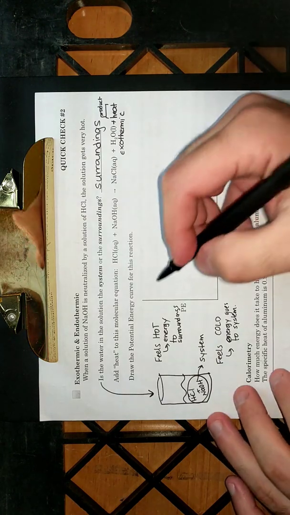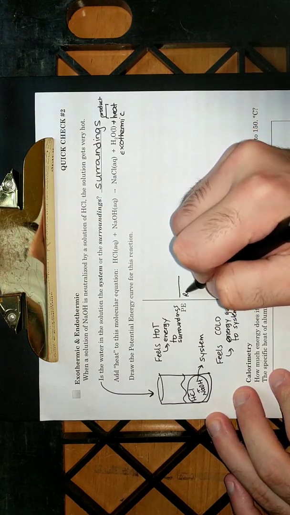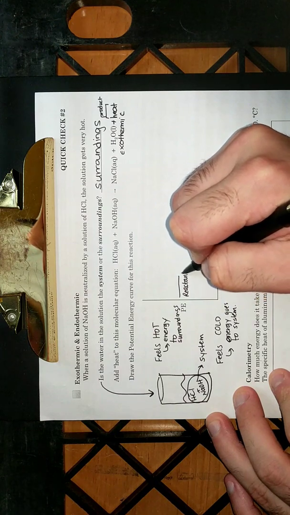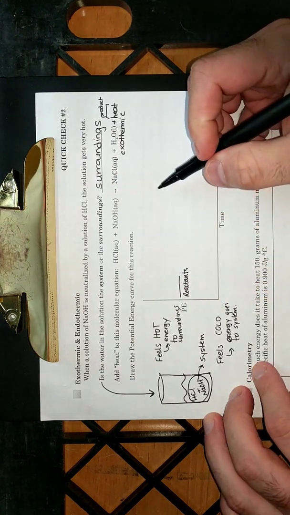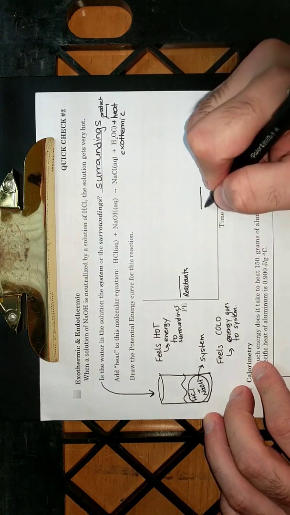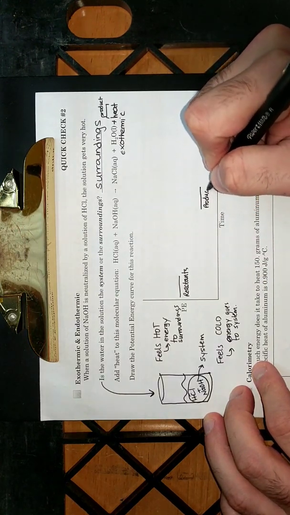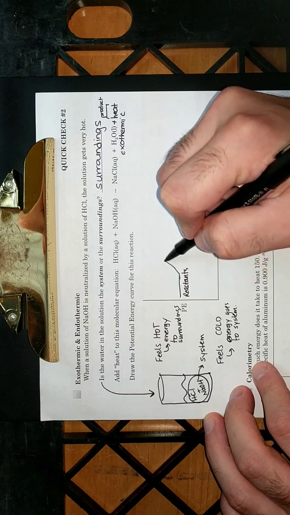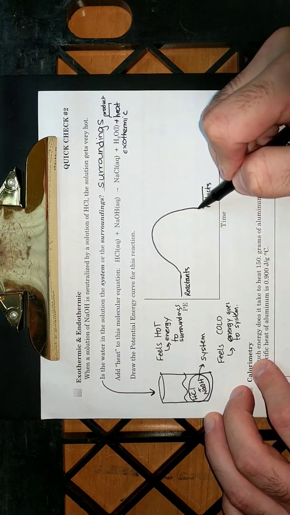And now if I want to construct a potential energy curve for this reaction, I know that energy is being released. So I'm always going to have a reactants part, and I will have a products part, and this is my energy. The products are going to be lower in energy than the reactants because it released energy. It's exothermic. So I would draw this something like this.